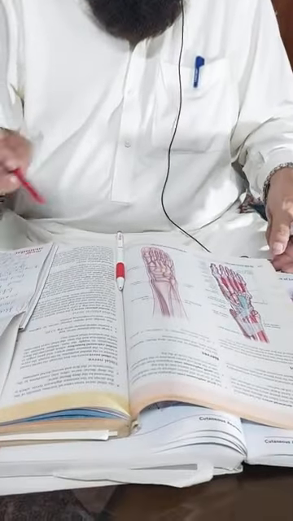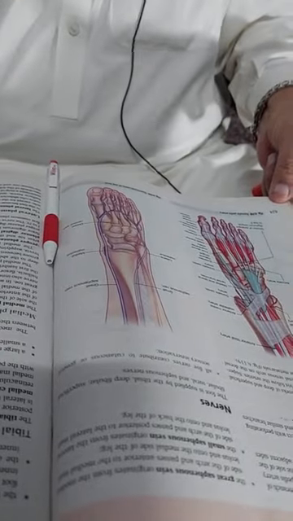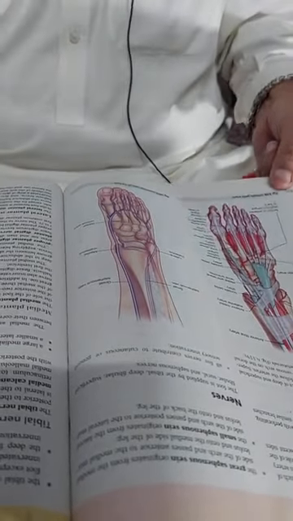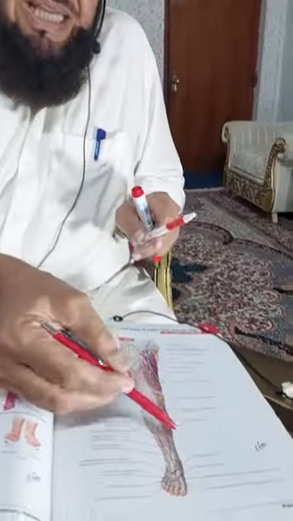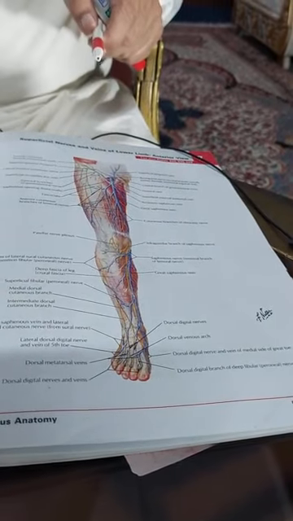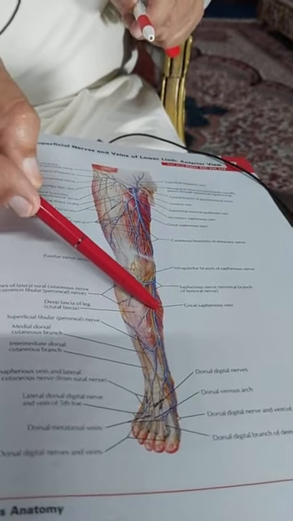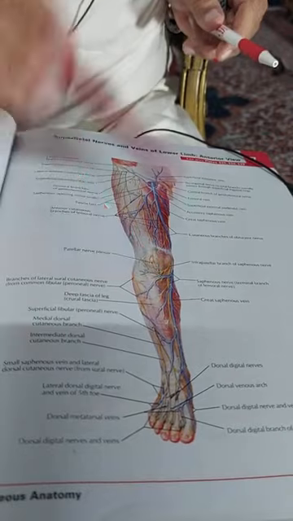Okay, then this great Saphenous vein ascends upward along the medial side of the tibia, or medial side of the leg. And then note over here, look, it ascends upward along the medial side of the tibia and then passes at the posterior side of the tibia and at the knee.